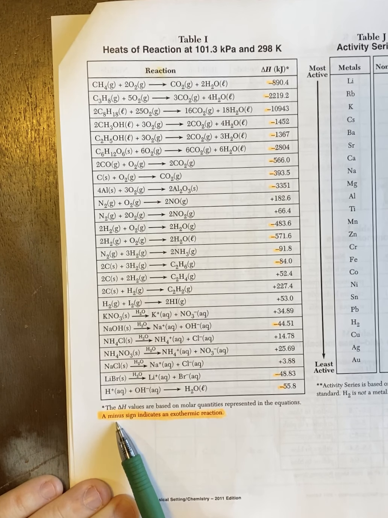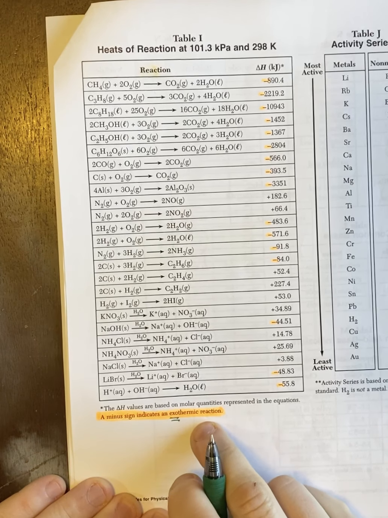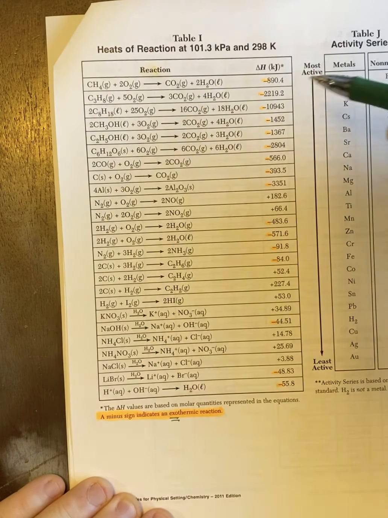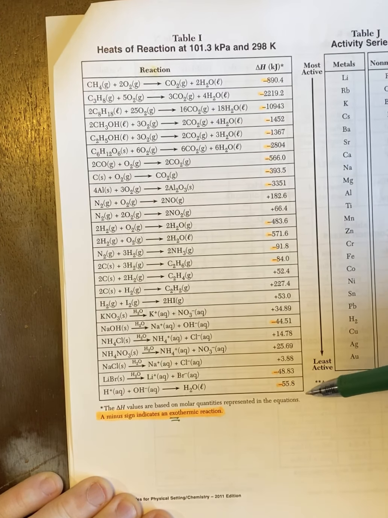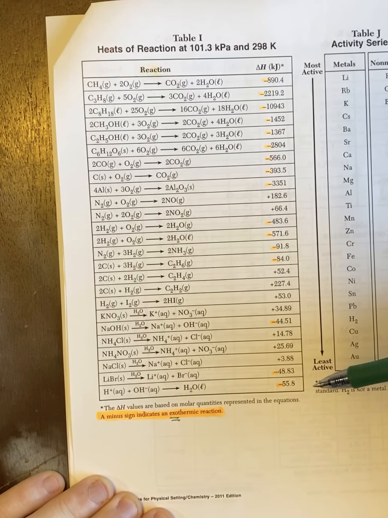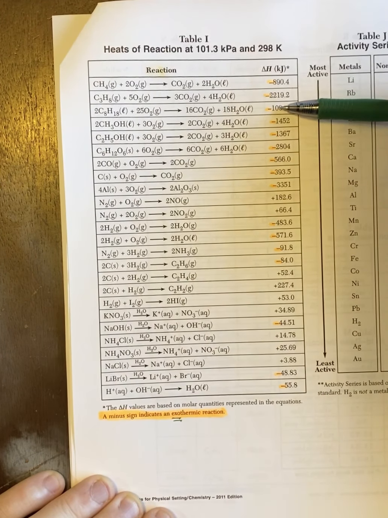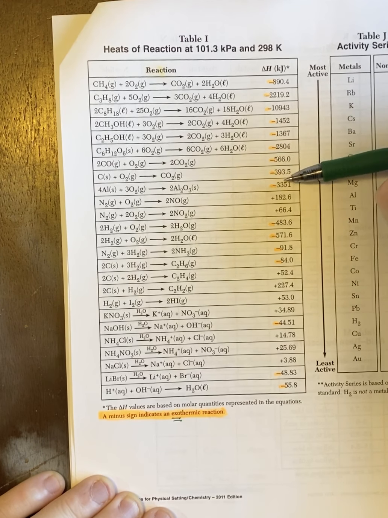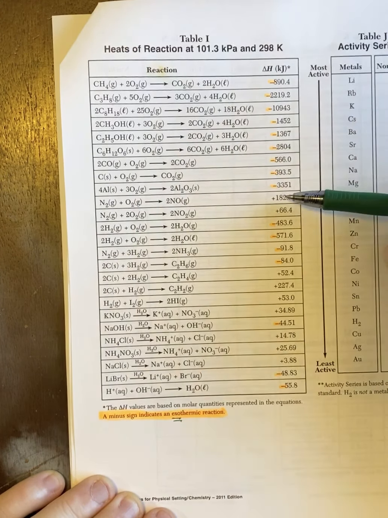A minus sign indicates an exothermic reaction. So they actually tell you right at the bottom of the reference table that all the ones I highlighted in orange are the negatives, so they're the exothermics. So now you don't even have to memorize that negative is exothermic. It says it right there. You just need to know where to find it. So these reactions would all be exothermic. They'd all be giving off heat. They would all feel hot if you touch them. And then all the ones with a positive sign would all be endothermic. They would all feel cold to the touch because they'd be absorbing heat.